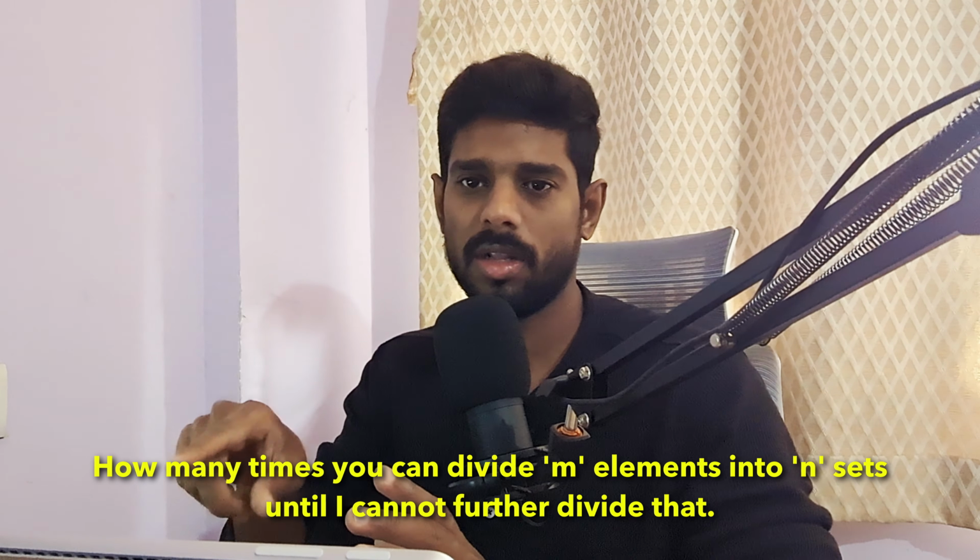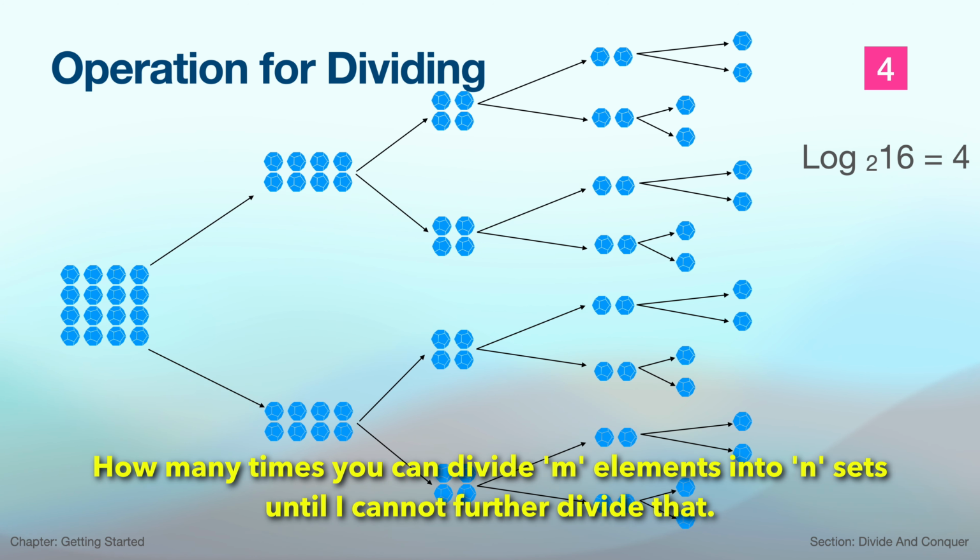So this is log. Log is nothing but you have some initial number and you are going to divide that into some number of sets. Like you have m elements in a set and you are going to divide that into n parts in every step. Now log will tell you how many times you can divide that until you cannot divide further. Let me elaborate further here.